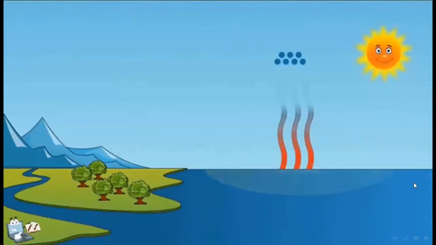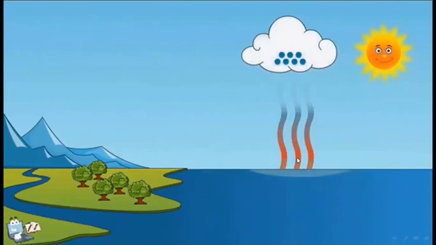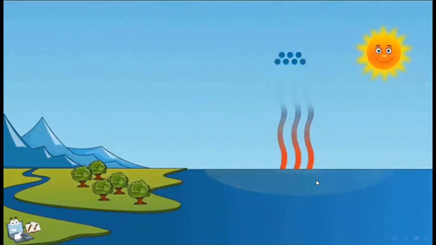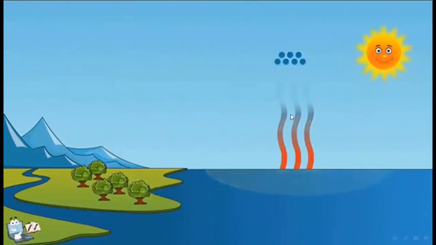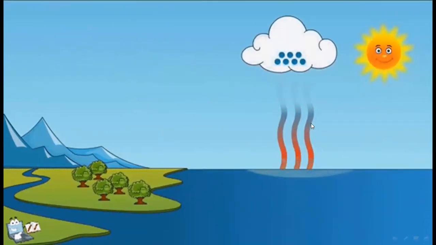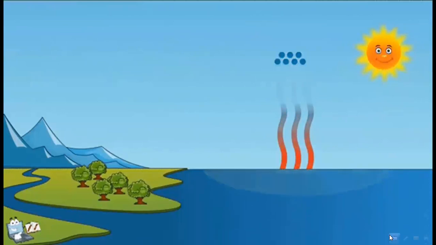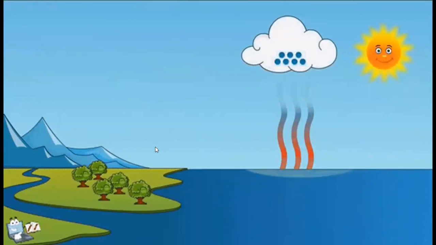Again here you see the seawater is heated by the sun. Thus the water vapor or steam rises up in the atmosphere, and then it makes clouds. This water vapor or steam you can't see with the naked eye. This is the evaporation method.